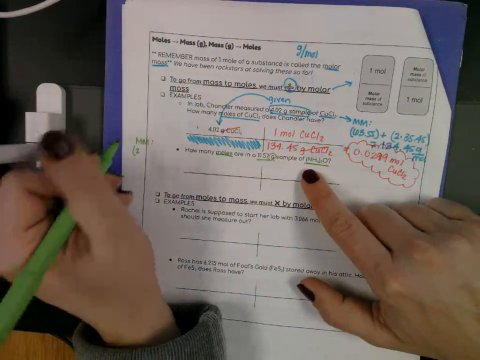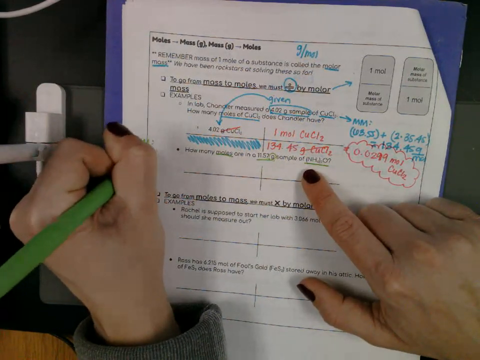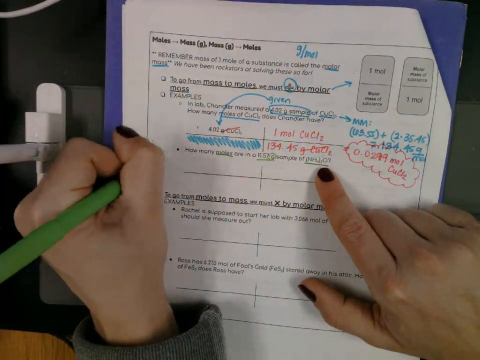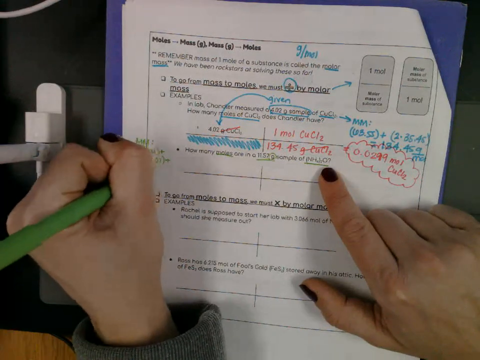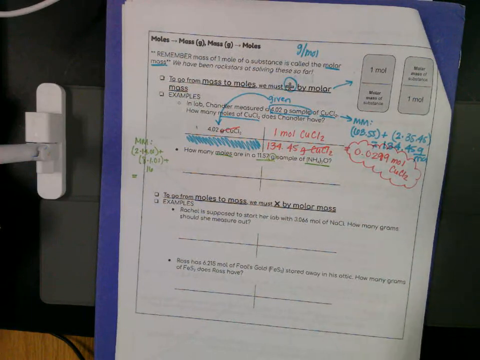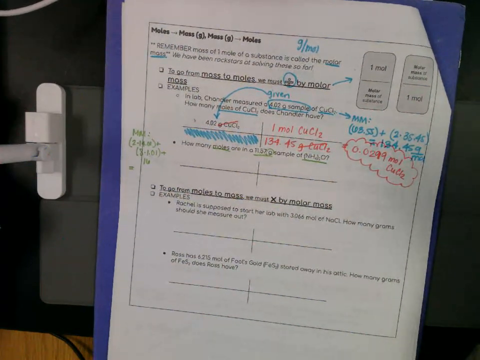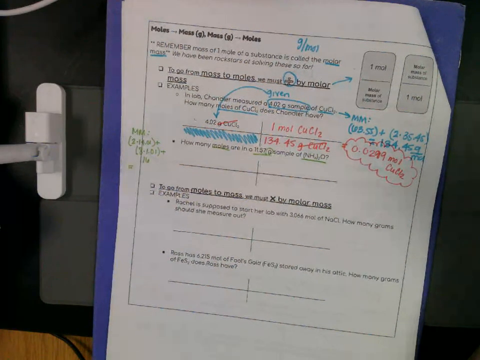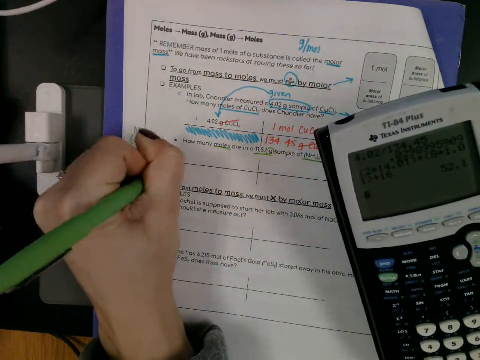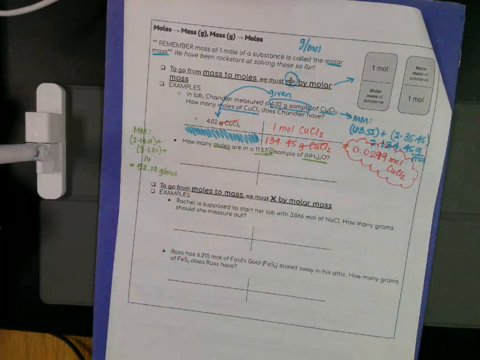So this 2 multiplies to this nitrogen. So 2 times 14.01 plus, we've got 8 times the mass of hydrogen plus 16, which is the mass of oxygen. Okay, so 2 times 14.01 plus 8 times 1.01 plus 16. The molar mass is 52.10 grams per mole. Okay, so I know I'm going to end up using that in my bracket here.